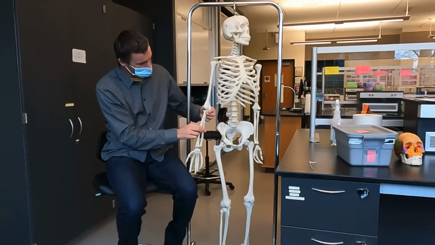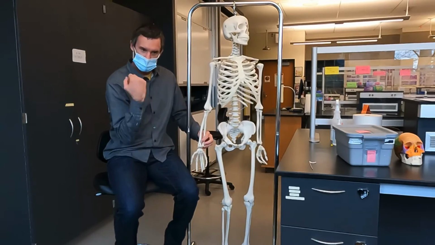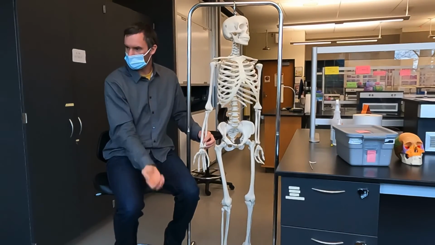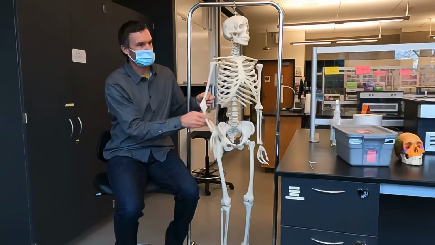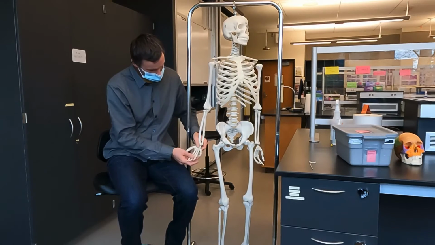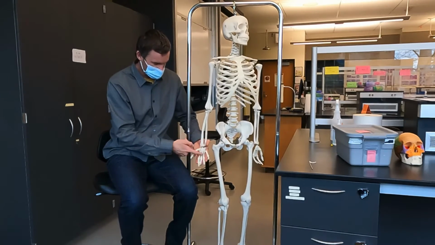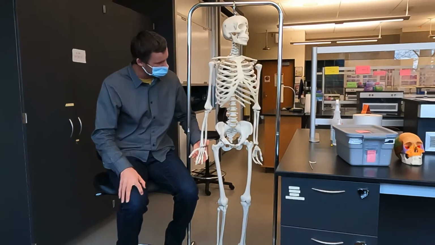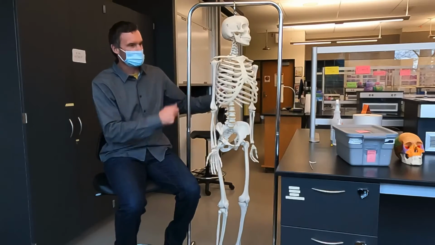Then we get to the elbow joint, which is formed by the humerus and the ulna. Much more limited range of motion. You have flexion and extension. This is called a hinge joint. Then you have all these different joints down here in the wrist and the fingers and all that kind of stuff. Okay. Question about the upper limbs.